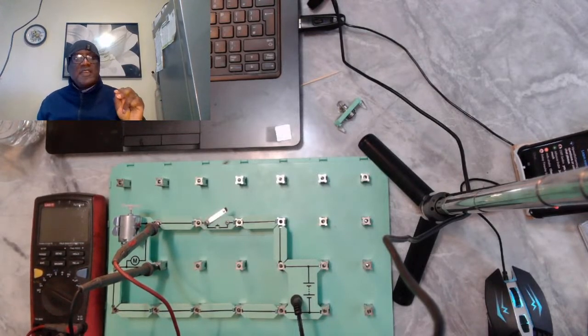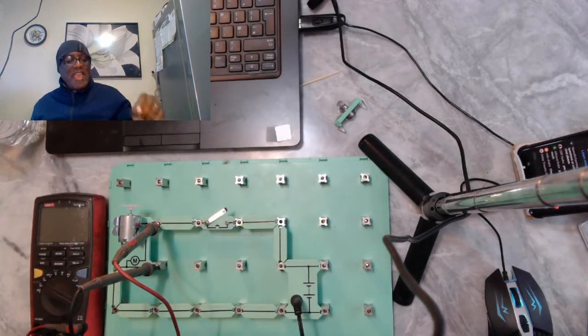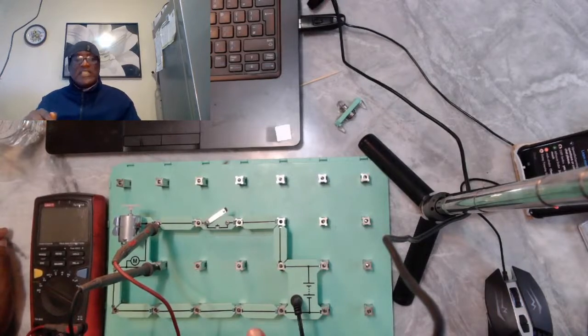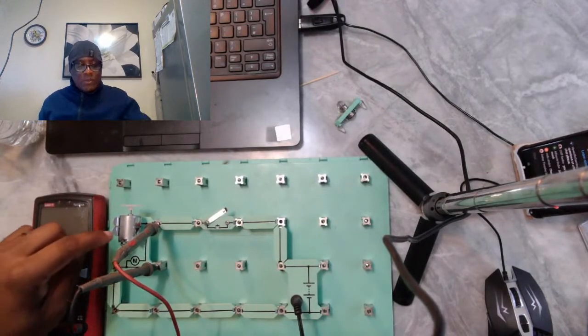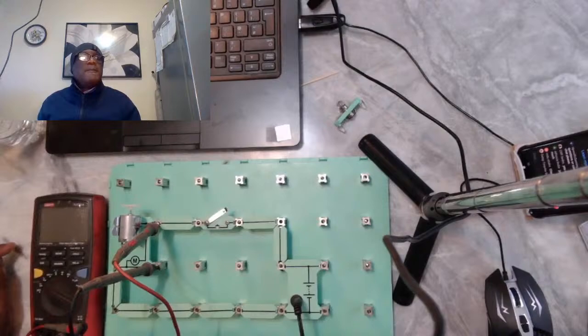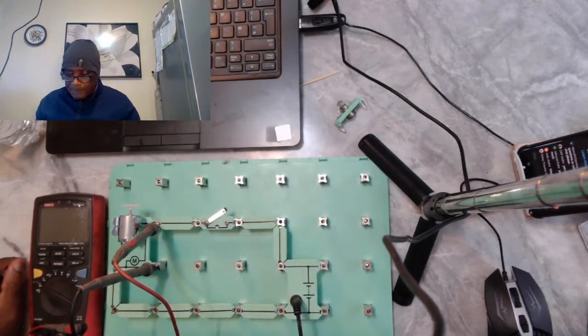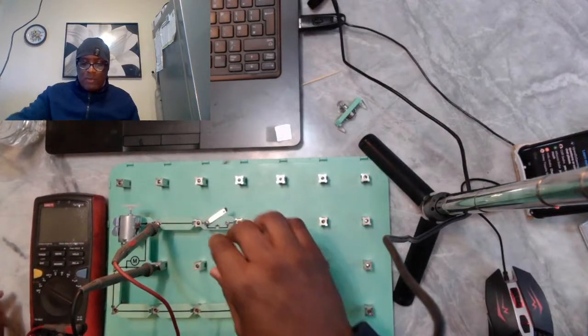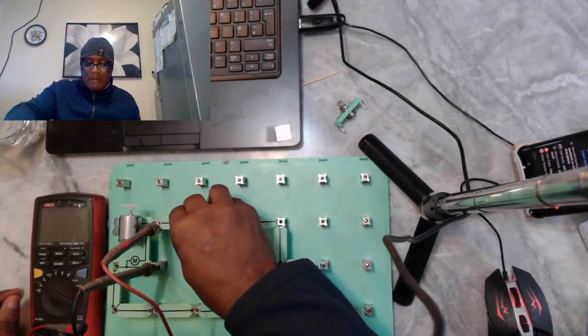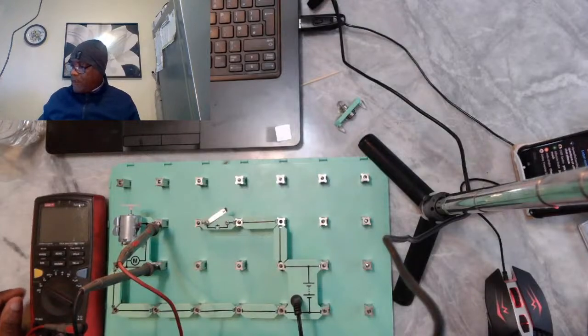You cannot have a circuit that does not have a load and not have fire. It's immediately when the switch is closed. Once we remove that, you will find that it will cause fire. So now I'm going to create my open circuit.